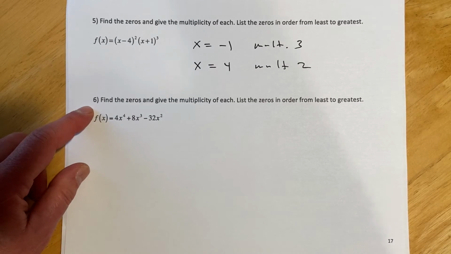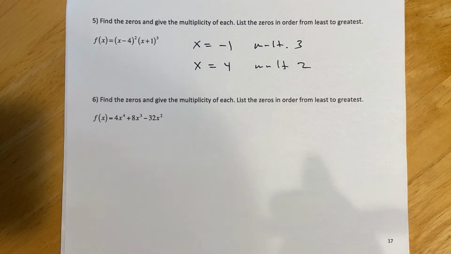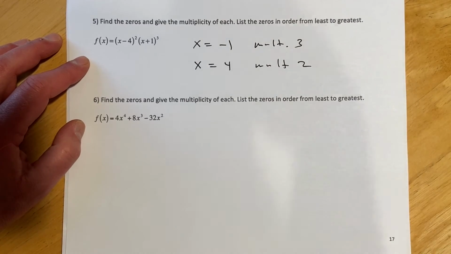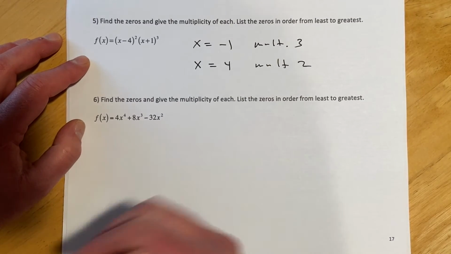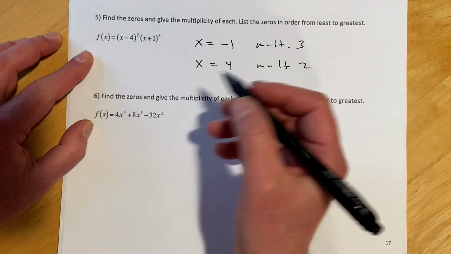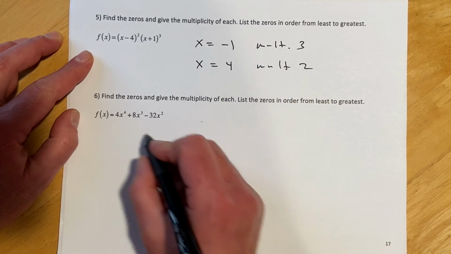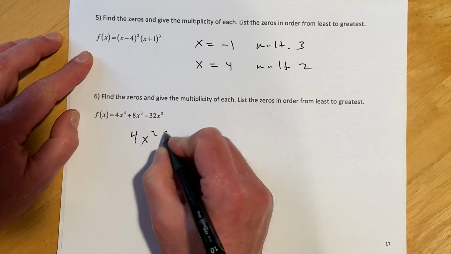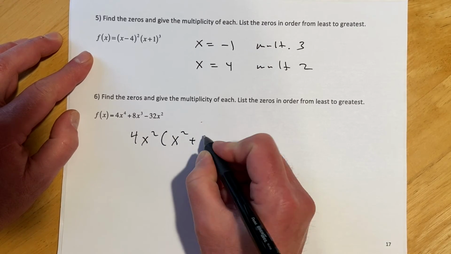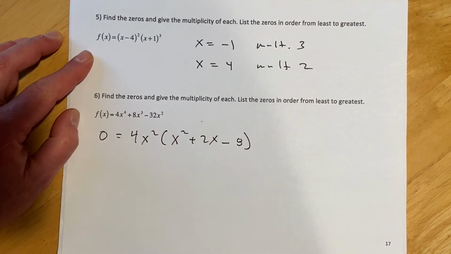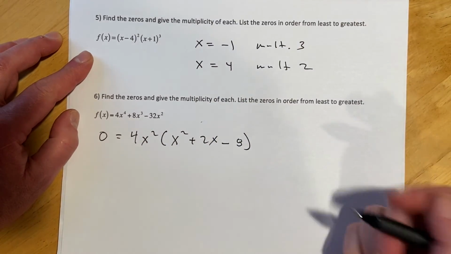This next one, same directions, but now we have to factor. Again, these questions are like, why are we doing this? And in the next video, you will see why we're doing this. So for this one, we just have to factor and do the same thing. I will take a 4x squared out first, because that's my GCF. And I'm setting that equal to 0 because I'm looking for the zeros.